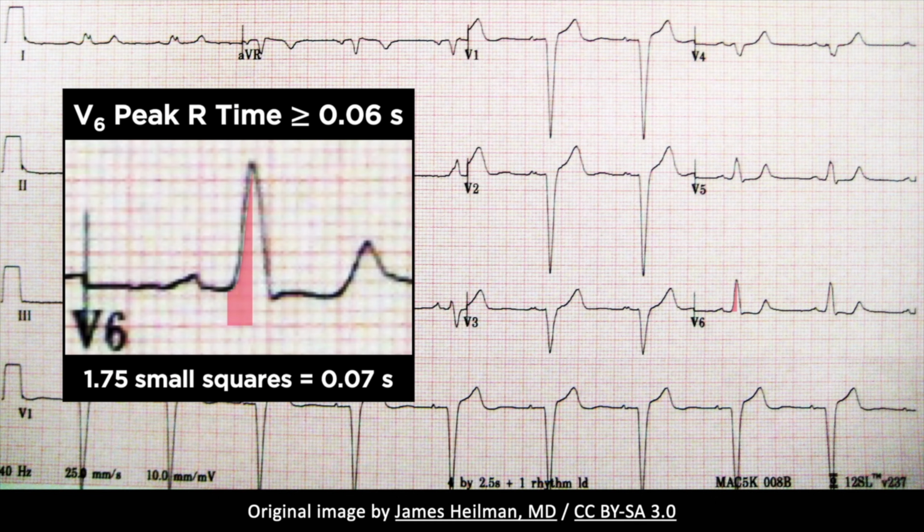Another important finding is that of a prolonged peak R time in leads V5 and V6. That is, the peak R time in leads V5 and V6 is greater than 60 milliseconds, but normal in leads V1 to V3, in which it may not be discernible due to the lack of R waves.